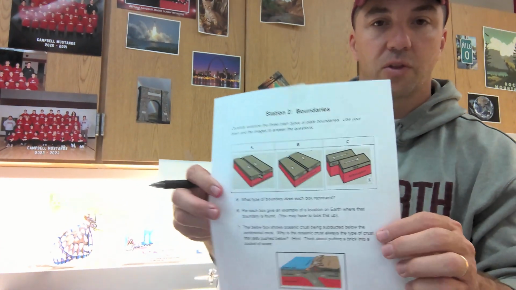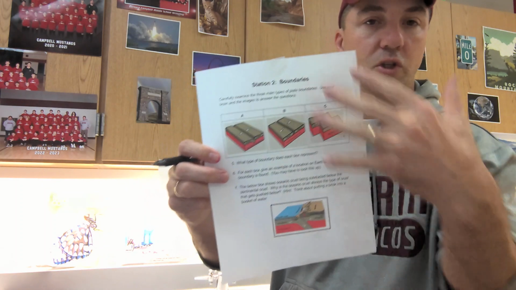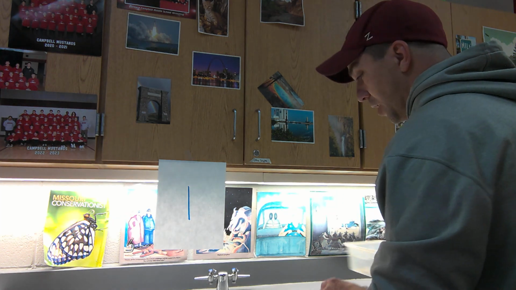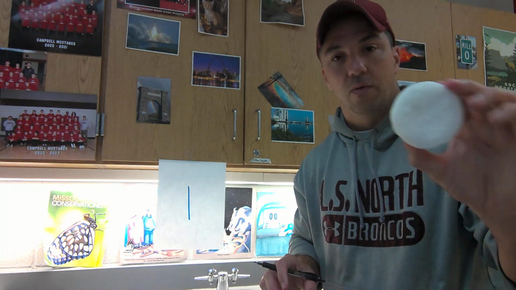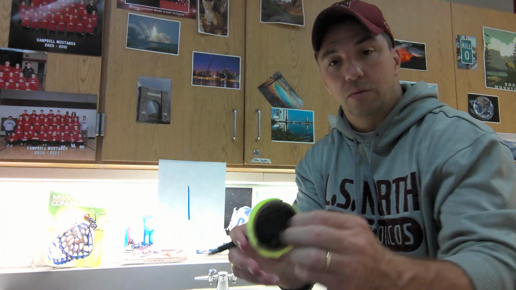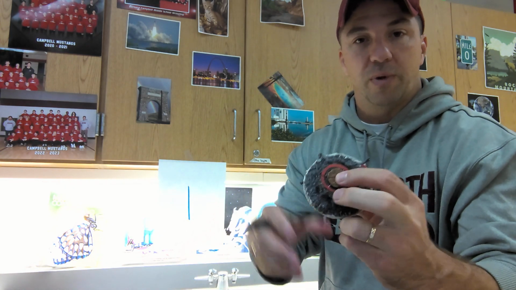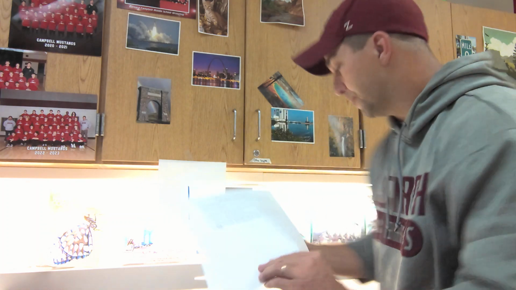So real quick, station 2 just has some questions about these images, okay? So you just got to go to that station, read these questions, and just like station 1, you'll put your answers on this page right here, okay? So that's somewhere else. Station 3 is going to ask you to look at 3 different models of the Earth. So we've got a styrofoam ball, we've got a tennis ball cut in half, and if you ever wondered what a baseball looks like in the middle, there it is there. We've got a baseball cut in half, okay? So the questions for station 3 are going to ask you to look at those models, okay?